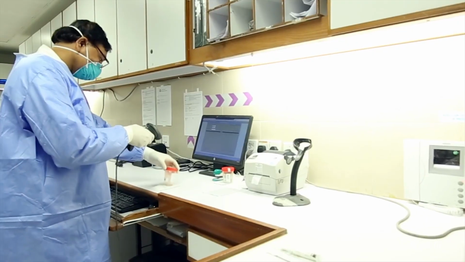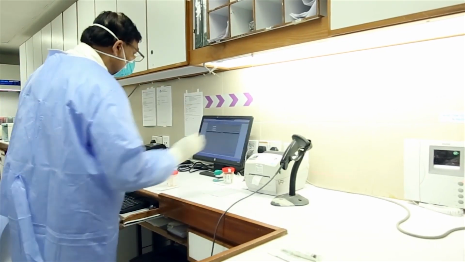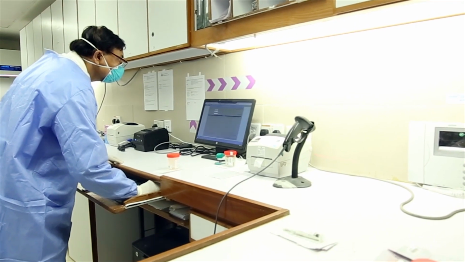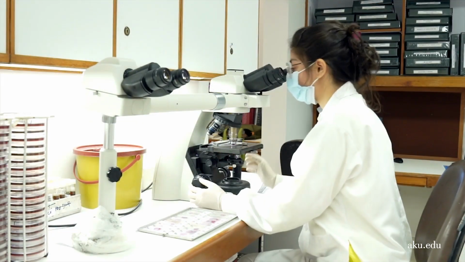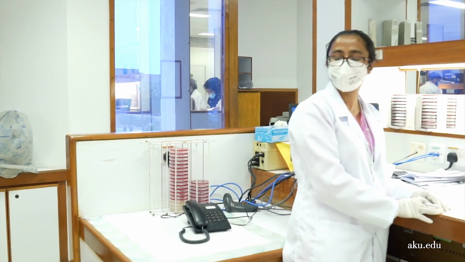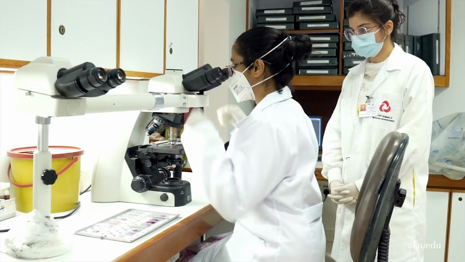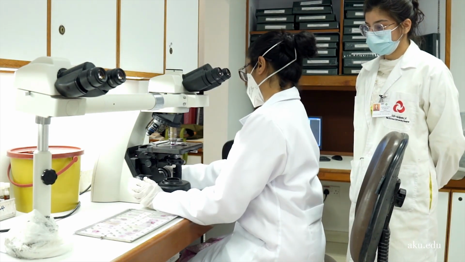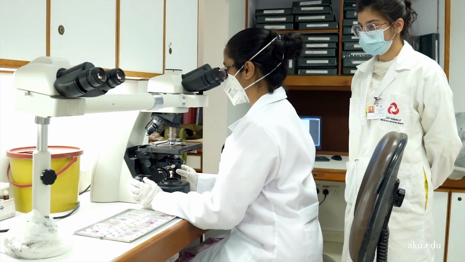The processing bench technologist with proper personal protective equipment receives the specimens and enters them into the ILMS. Dr. Seema, there is a CSF smear for your review. Can you please come and check it? The smears are quickly reviewed and numerous pus cells with gram-negative diplococci are seen.